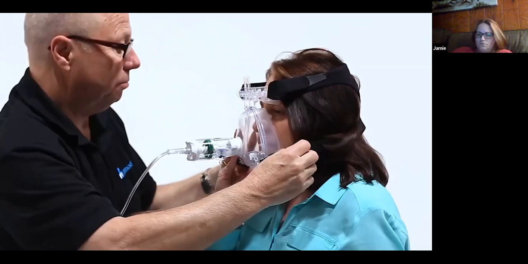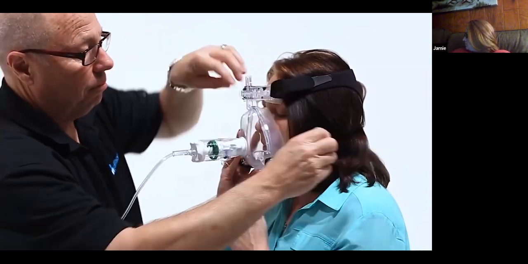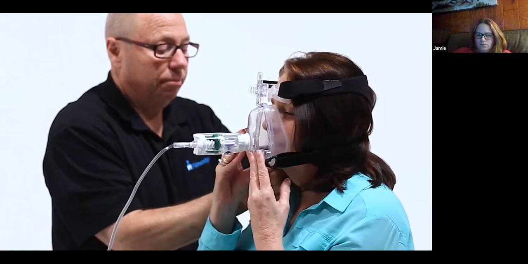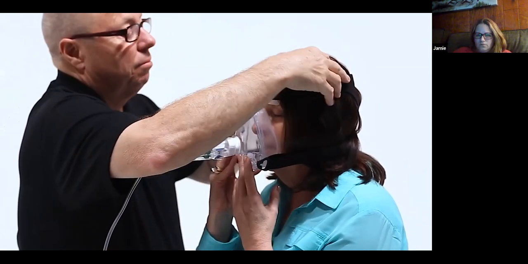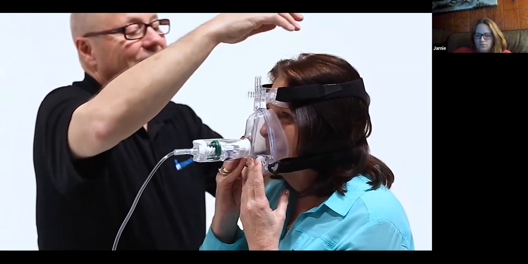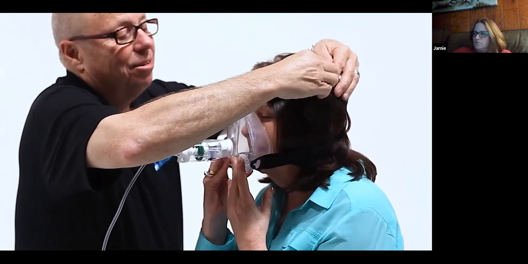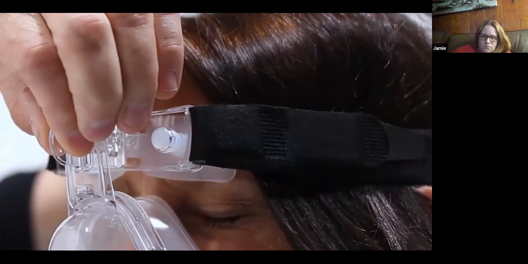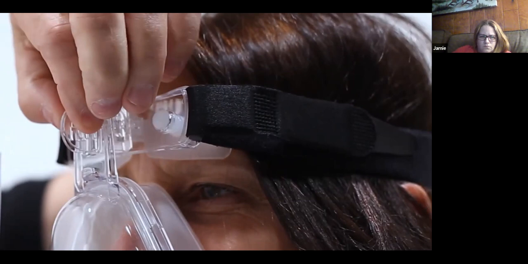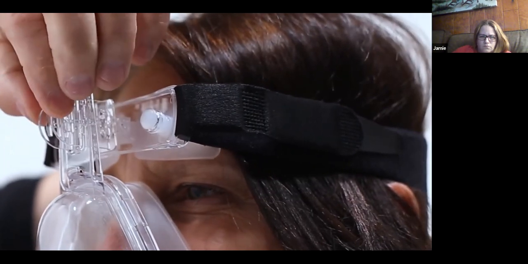Do not tighten the mask too tightly. Tightening the mask too tightly could create leaks around the patient's face. Our mask is a floating mask, and it is created to float on the patient's face comfortably to create an efficient seal. One thing to note is that our mask has an Omni-Clip feature. This allows you to move the mask in and out and up and down to fit your patient efficiently.